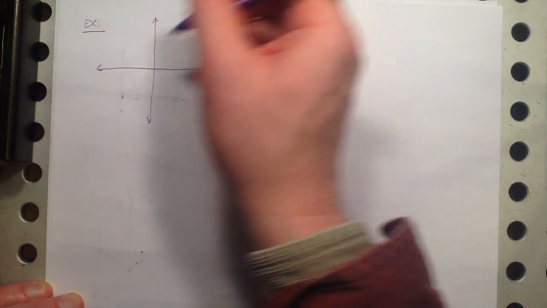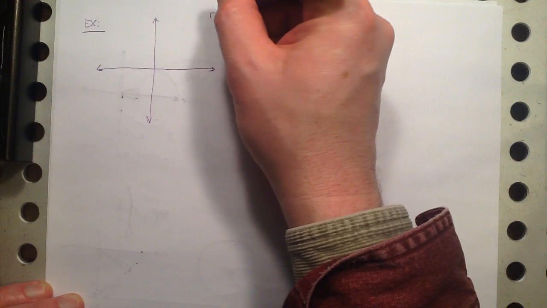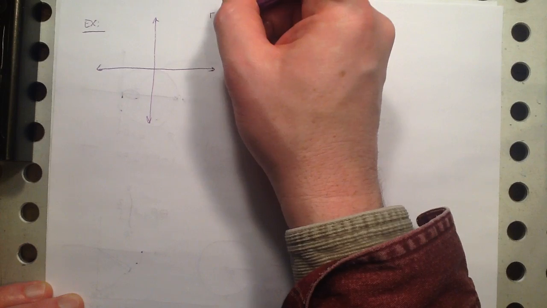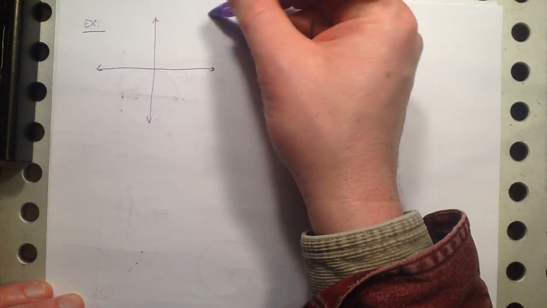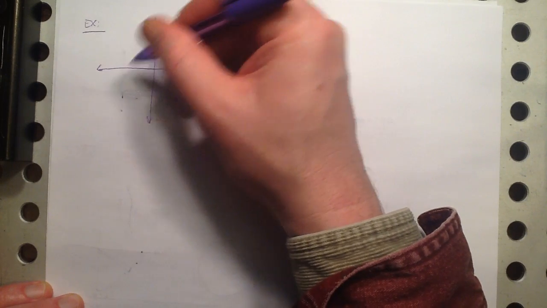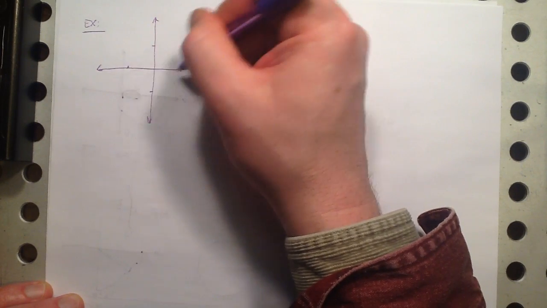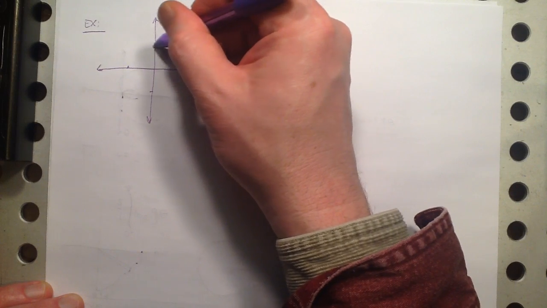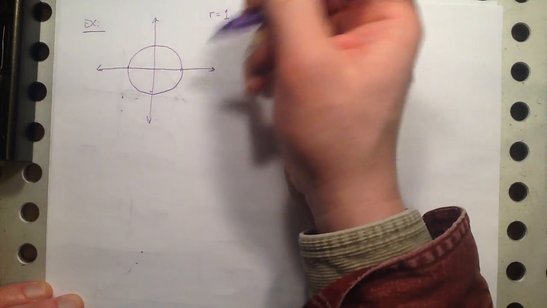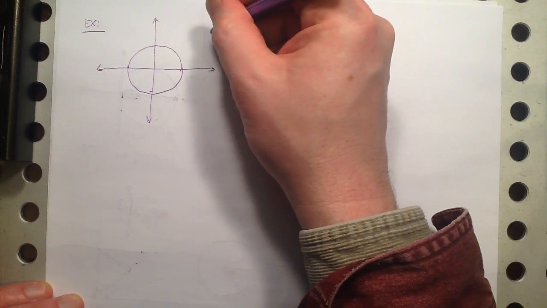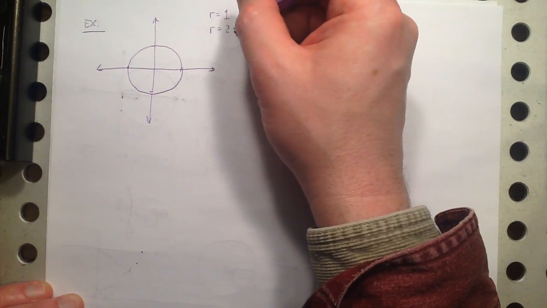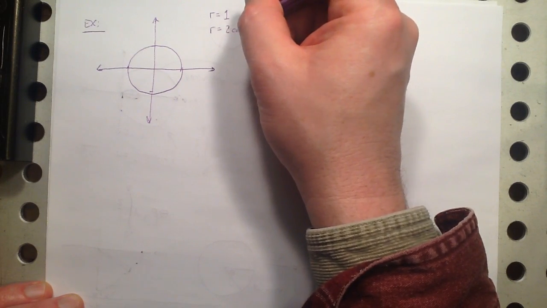So let's say we have the two polar curves. r equals 1. And remember, that's just a circle with radius 1 centered at the origin. And r equals 2 cosine theta.